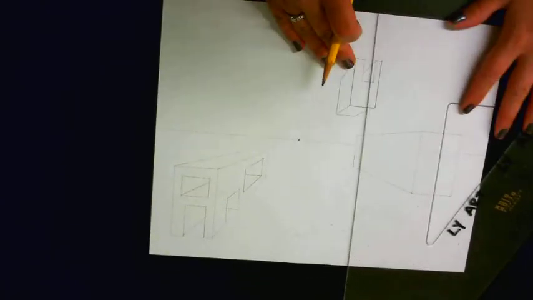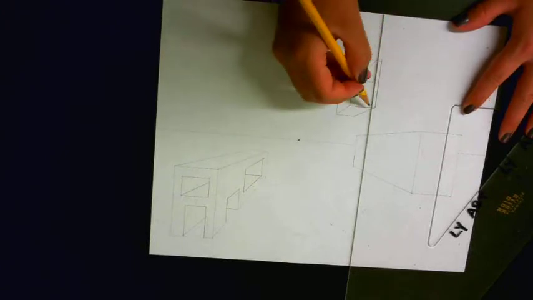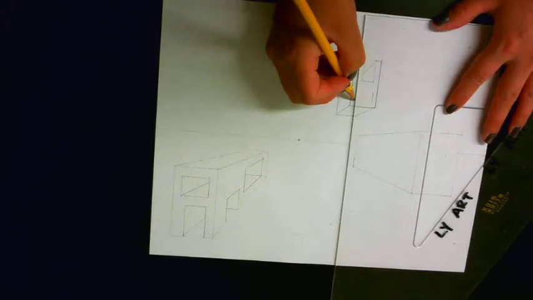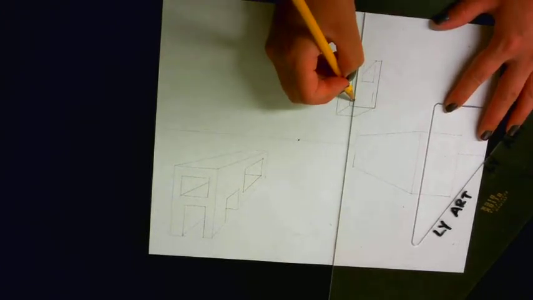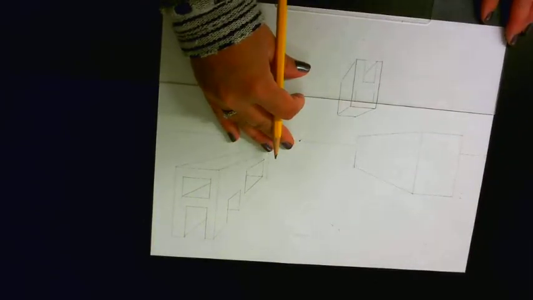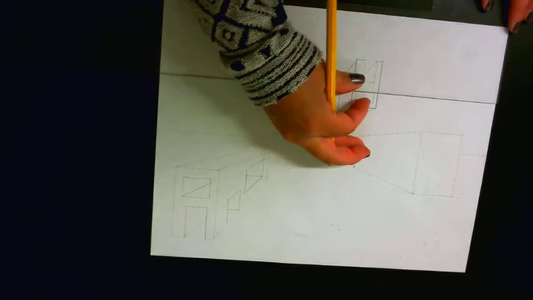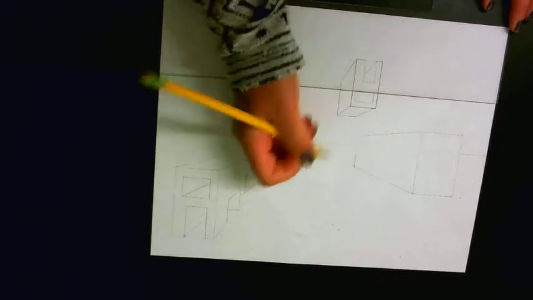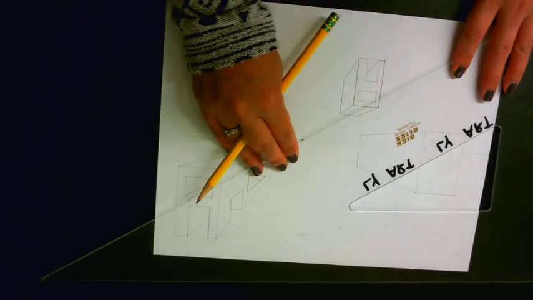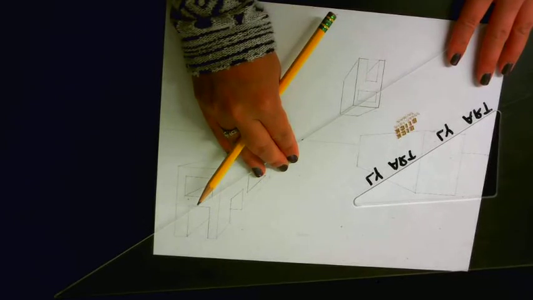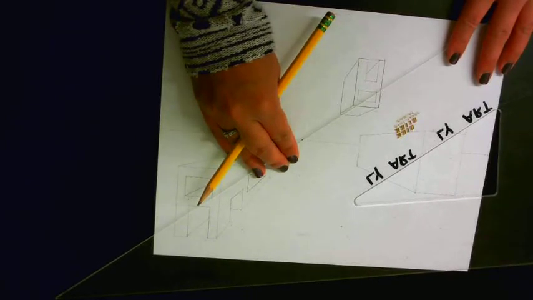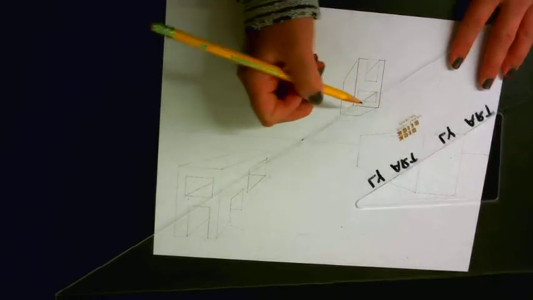Same thing with front windows. I'm going to take 2 vertical lines, 2 horizontal lines, and then the furthest point away, which is this one, is going to be connected to the vanishing point. Okay.